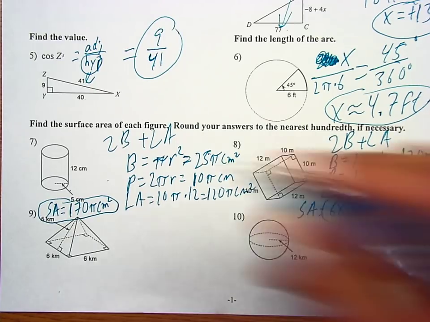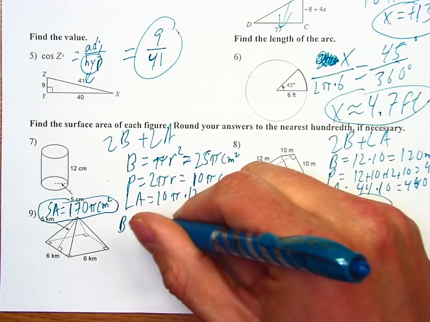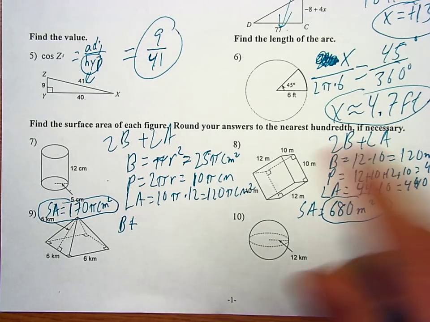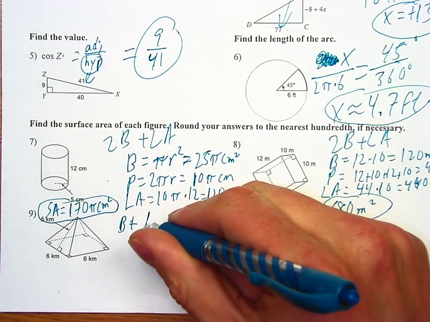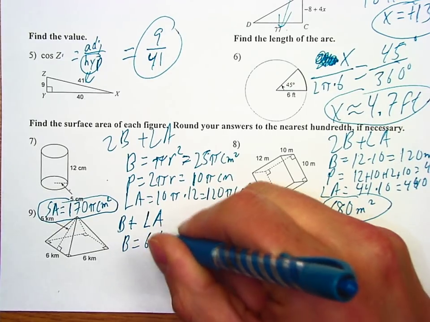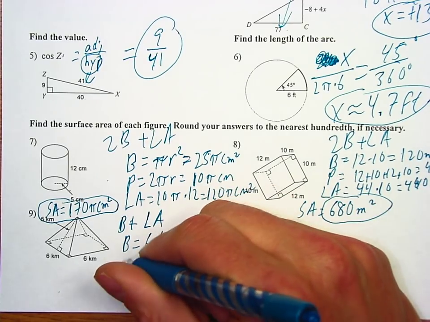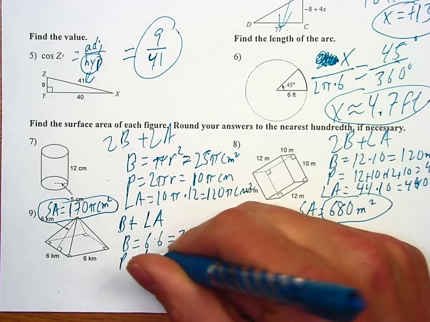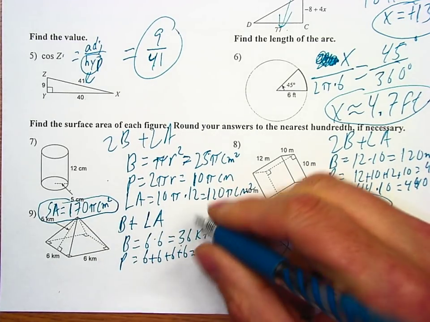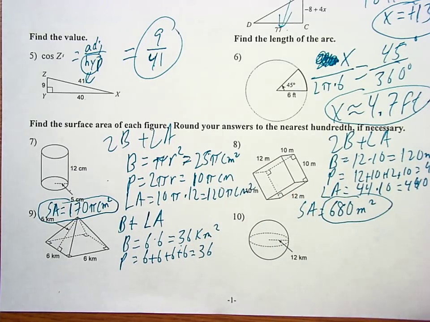All right, for the pyramid, again, the pyramid is half the corresponding value in terms of the corresponding prism. I still do the area of the base, but I only have one base. And then the lateral area is half of the corresponding lateral area on a regular one. So the area of the base here is 6 by 6, 36 square kilometers. The perimeter of the base is still 6 times 4, or all sides of 6. Again, with the pyramid, the pyramid has to be square to get the surface area of it, so we can't do a surface area if the pyramid's not square.